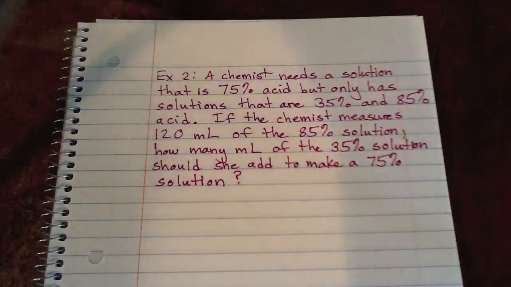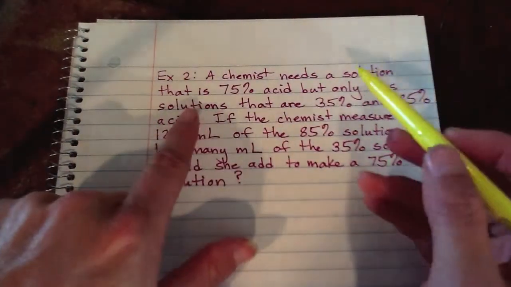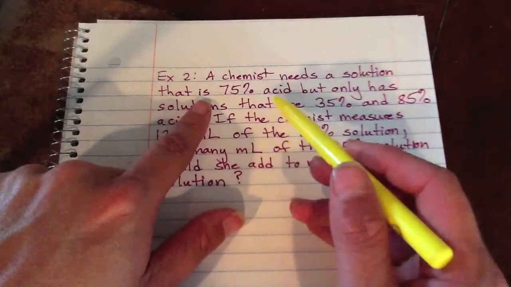Go ahead and hit pause and finish writing that, and then when you're ready, hit play. All right, so this looks really confusing because you're using these 35, 85, 75 over and over and over. But here's the really nice thing about it. That's the name, that's the item. So you just go through and you look, okay, a chemist needs a solution that is 75% acid.